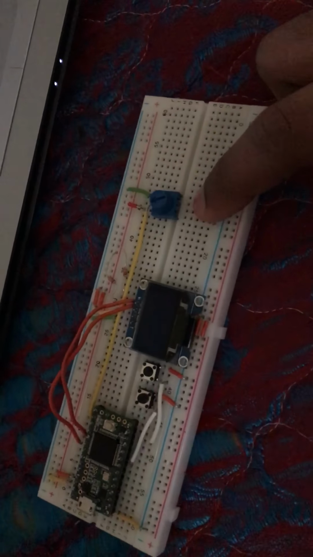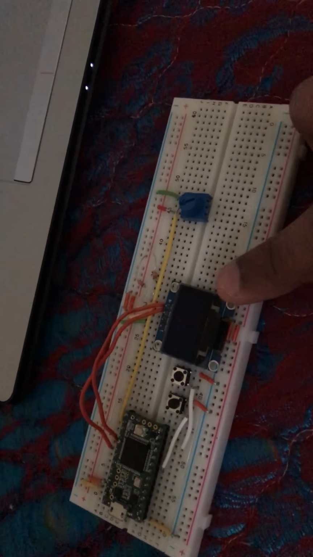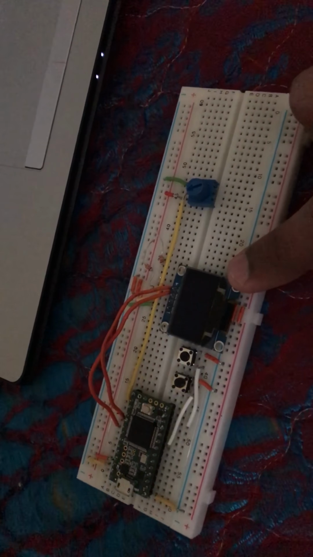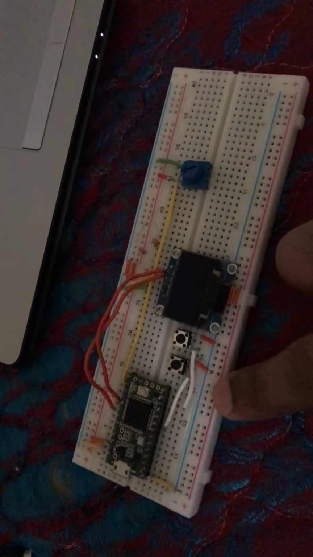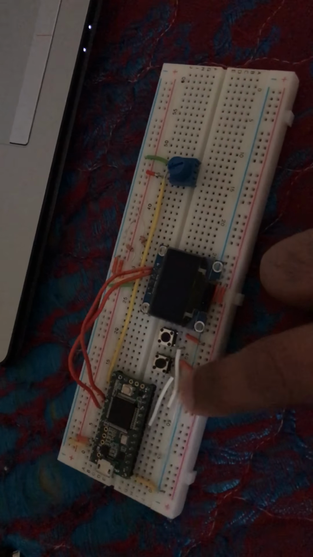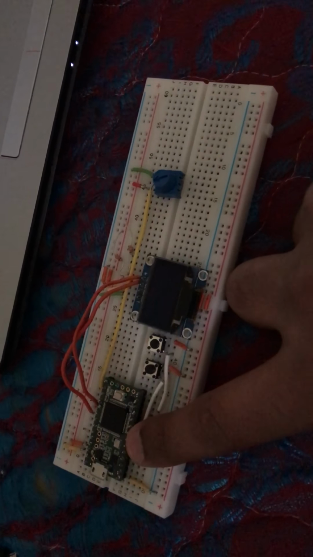I'm here to explain about the Project 2 Solo-pong game. These are the components used and connected in the breadboard. This is a potentiometer. It's used for the control of the paddle movement, and this is the display we used. This is an SSD1306 128 by 64 I2C version OLED display, and these are the two buttons used. This is the start and pass button, and this is the restart button, and all of these are programmed to the microcontroller. And here's the code.